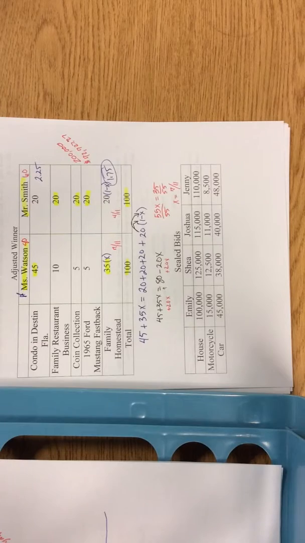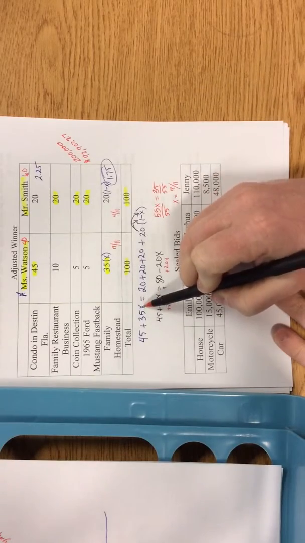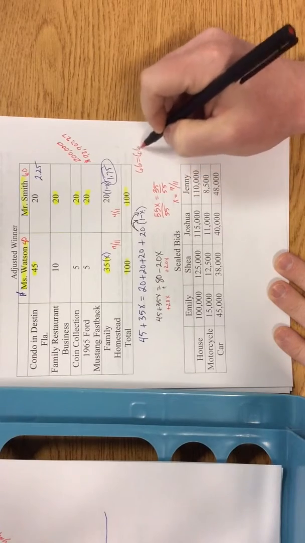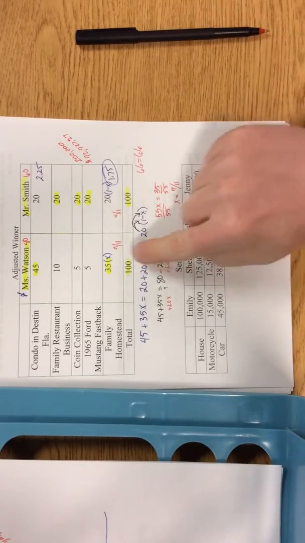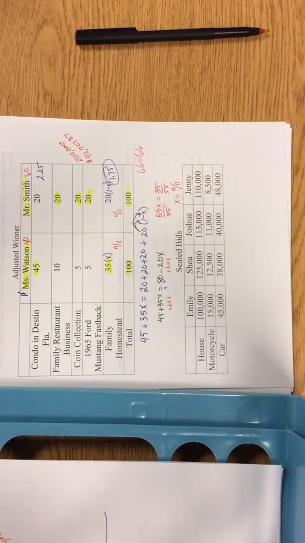It gets a little murky there, but then what you're going to do is you're going to have to check it. So you take 7/11ths and you plug it in here and you plug it in here. And when you do that, you should end up with 66 on both sides. And that's how you would do adjusted winner. So they both didn't end up with 100% of their desire points, but they both ended up with 66. So 66% of what they wanted. That's not bad. It's fair. Is it what you were hoping for? Maybe not, but in all intents and purposes, it's a fair division.